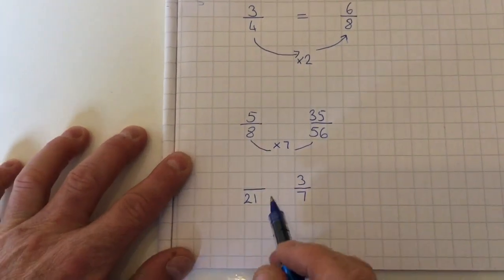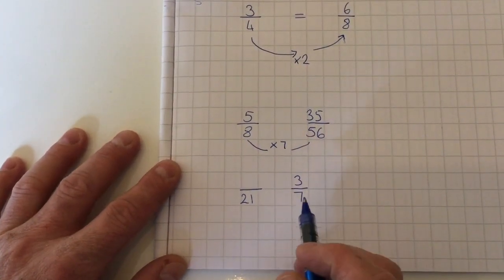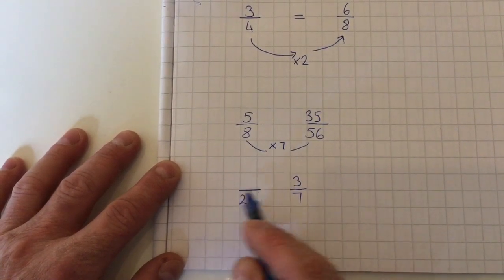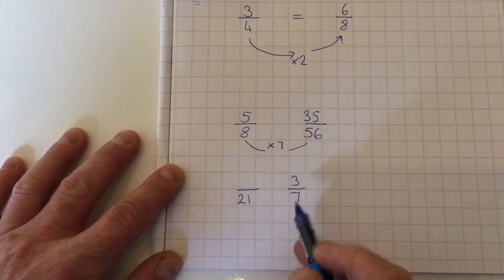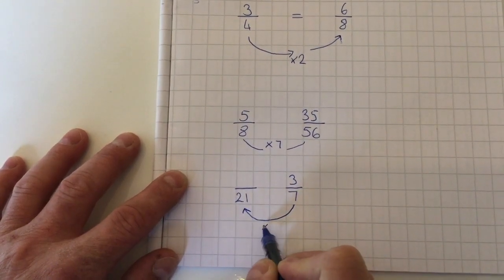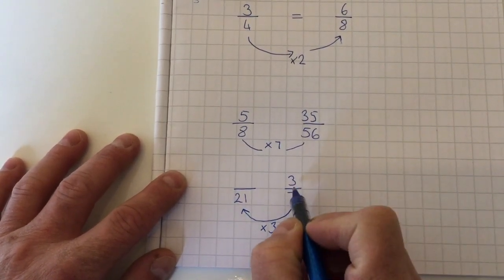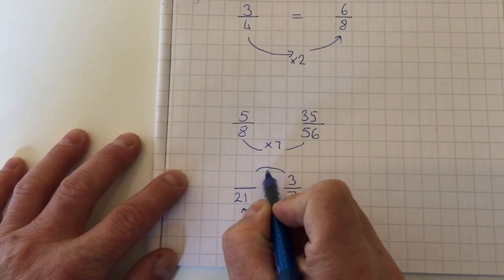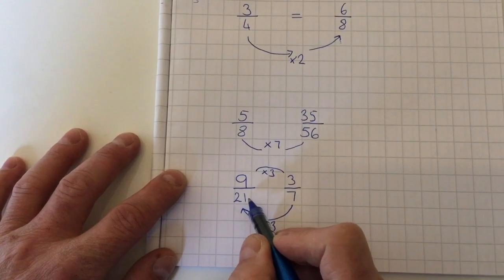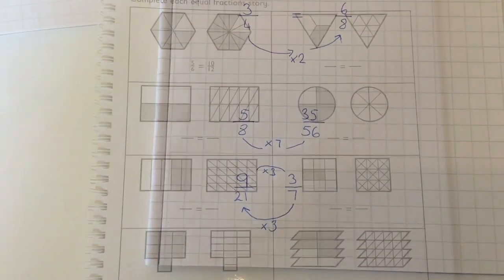Down here on the bottom now, we have another way of representing it as well that you might come across. This time, we have the missing fraction over here, but it does not change the way that we do this. We just go over here and go, what did I do to the 7 to get the 21? I multiplied it by 3. What did I do to the 3? I multiply it by 3, which gives us 9. We have 9/21.